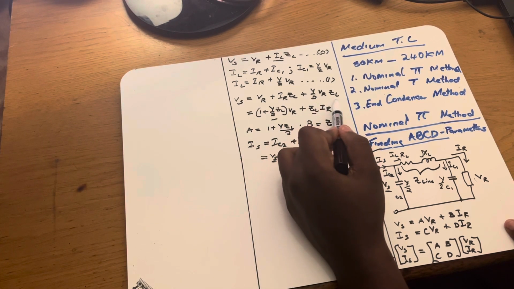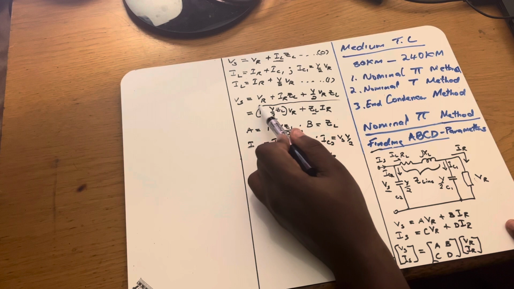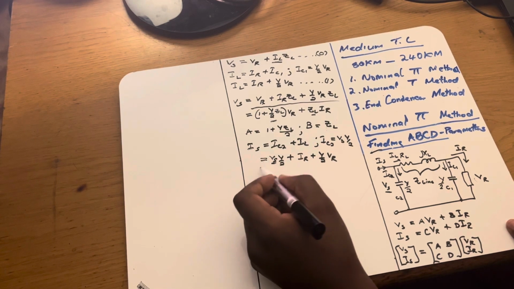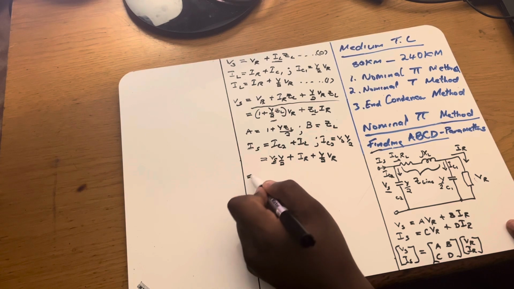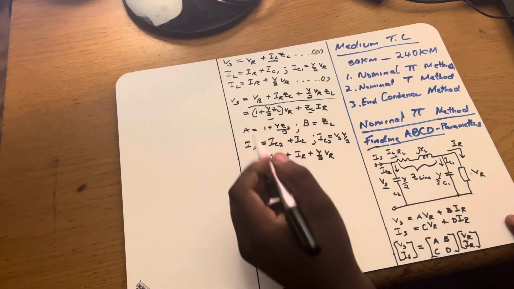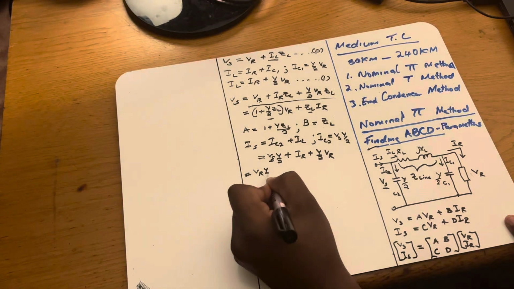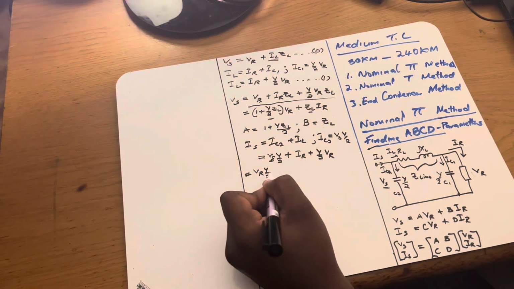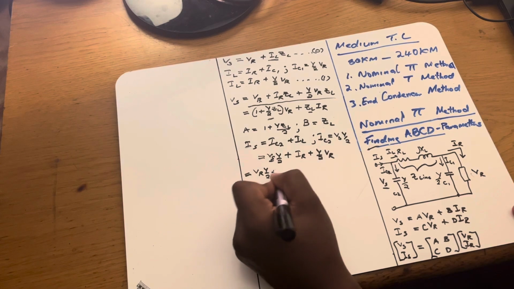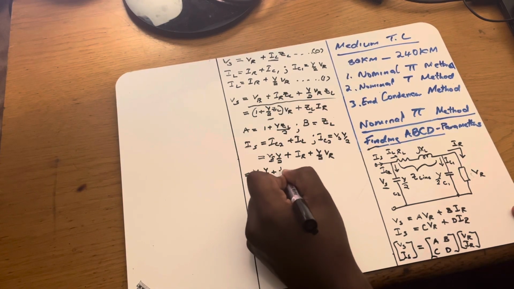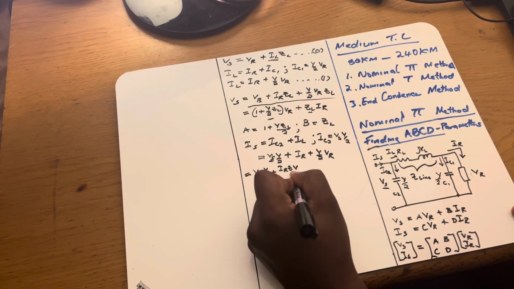Let's take this equation and multiply each term by Y over 2. Okay, so we have VR times Y over 2 plus IR Z line times Y over 2, all over 2.